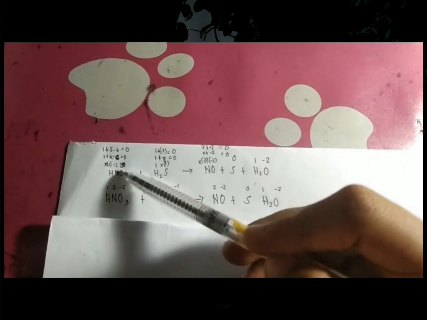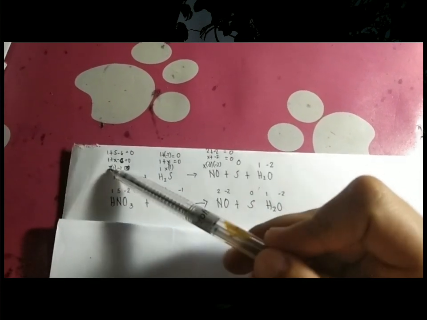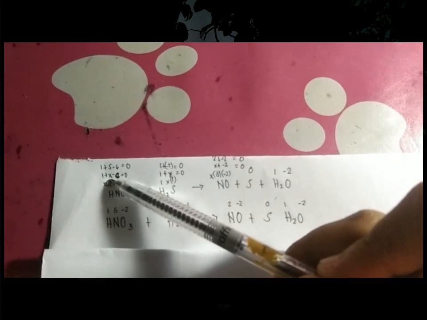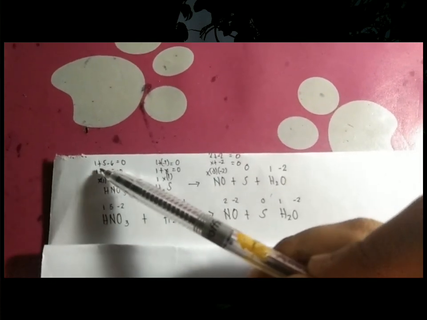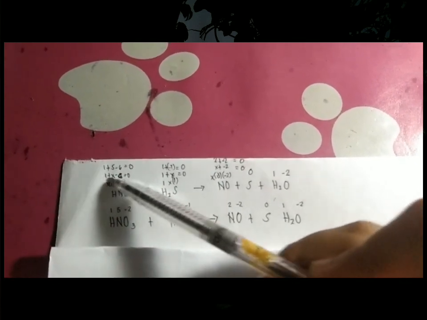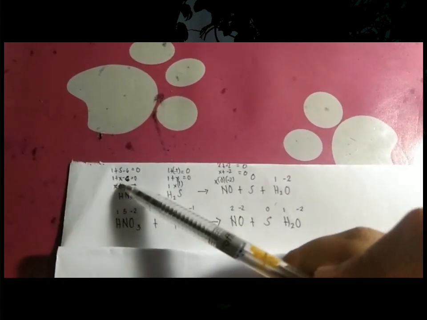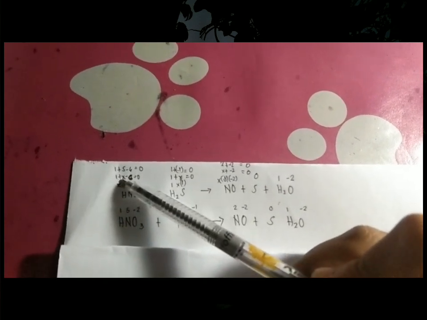So negative 2 in oxygen and x times 1 here in hydrogen. So now we have the product of 3 times negative 2, which is equal to negative 6, and 1 plus x in the nitrogen. So we have now the equation 1 plus x minus 6 is equal to 0.